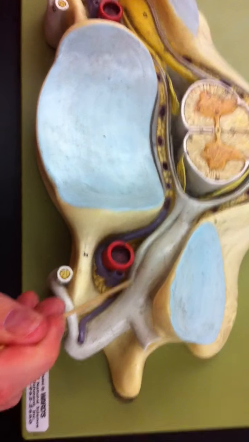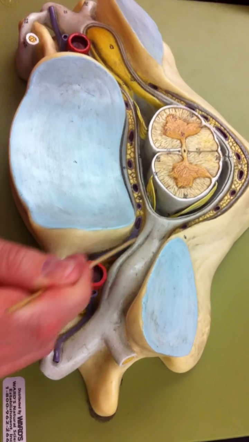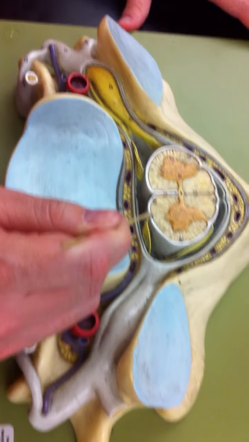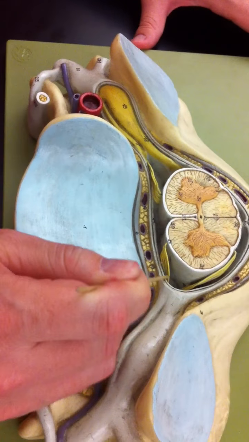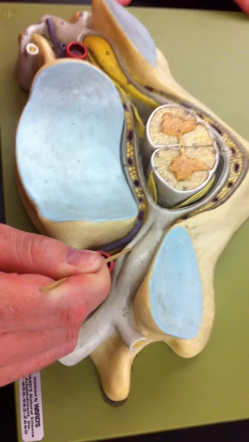This portion here of the spinal nerve is the ventral root. And you can see the ventral root right here coming out of the spinal cord. So the information's traveling this way.